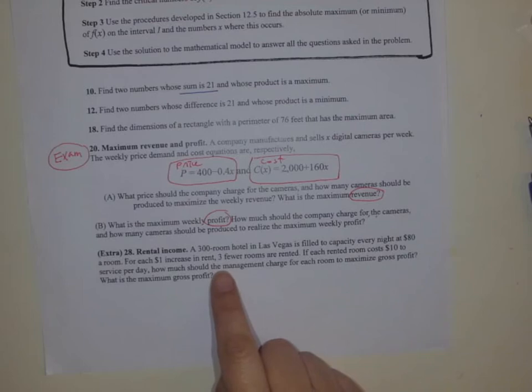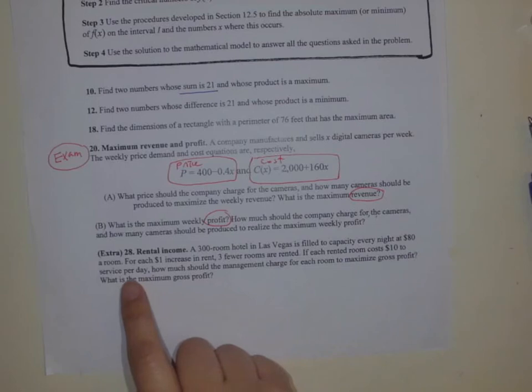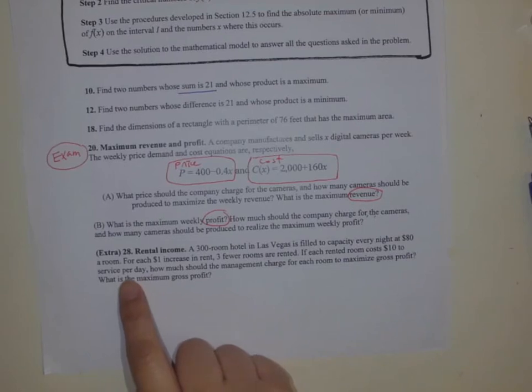For each dollar that goes up, you rent out 3 fewer rooms. Each rented room costs $10 for the service per day, so if you need somebody to clean it up, that would cost you $10. How much should the management charge for each room to maximize the gross profits?